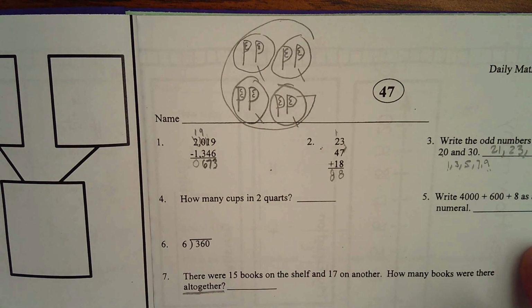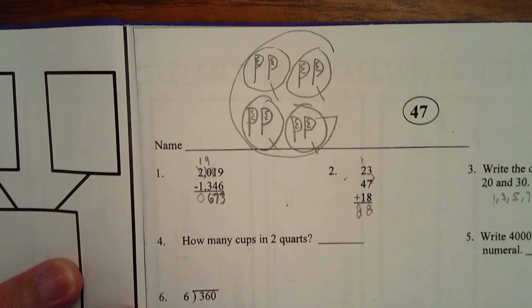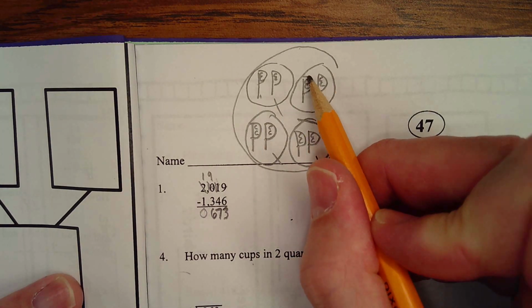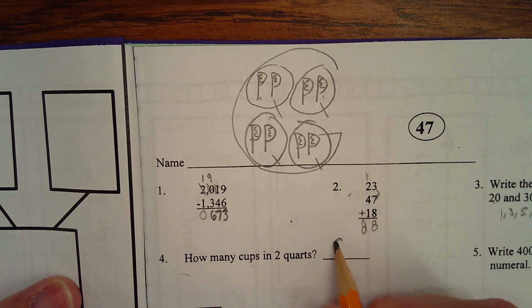He's back now. So the question is, how many cups in 2 quarts? Well, 1 quart, 2 quart. So each quart's got 1, 2, 3, 4. So 1, 2, 3, 4, 5, 6, 7, 8. 8 cups in 2 quarts.